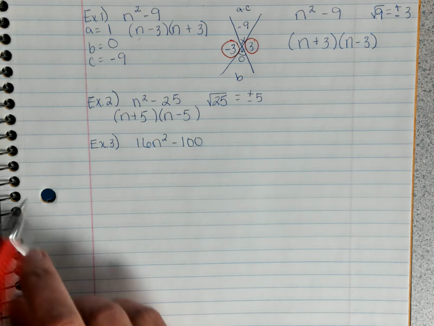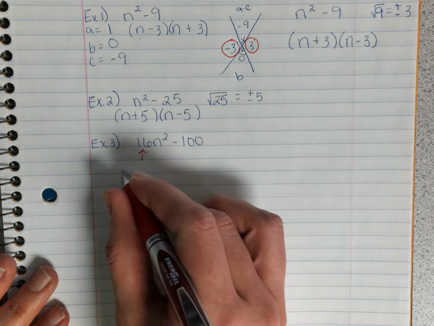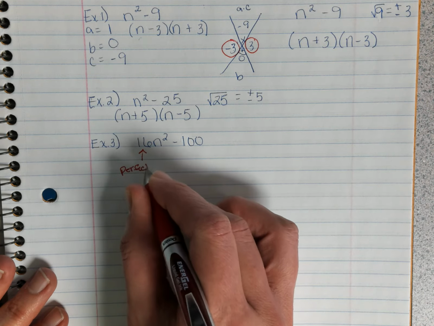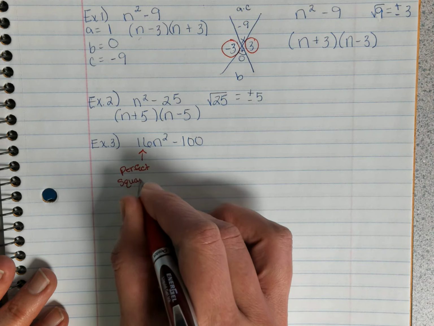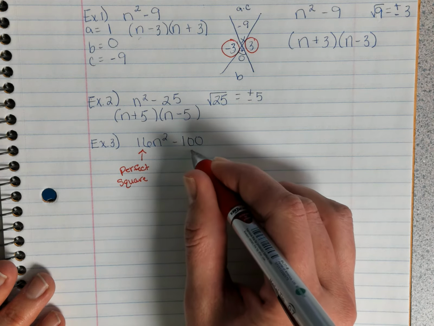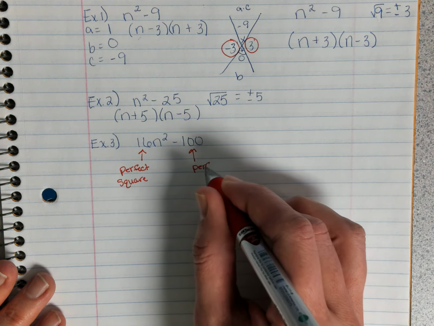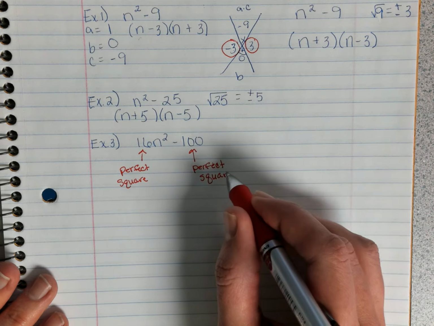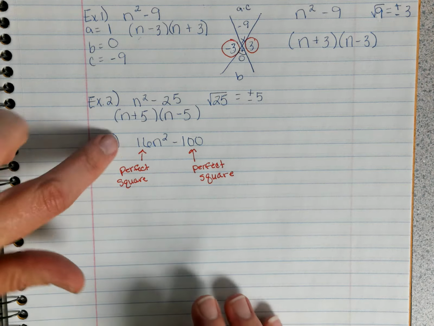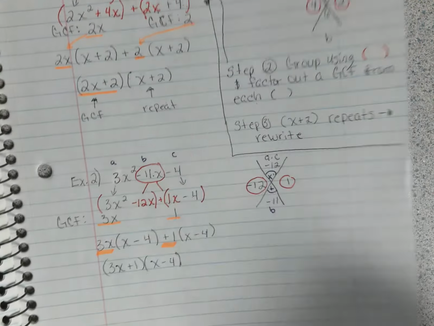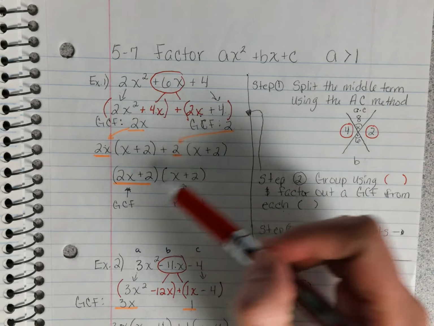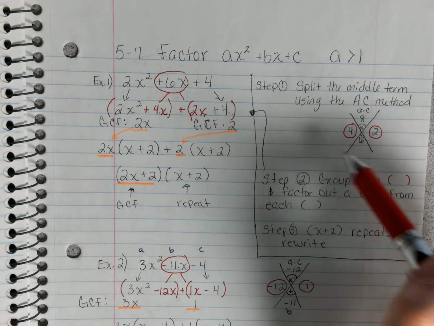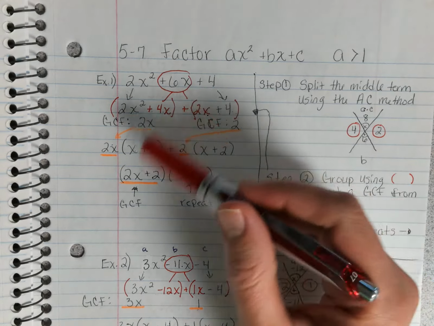So if you notice here, 16 is a perfect square, and 100 is also a perfect square. Since this number is greater than 1, the notes we have will definitely work, but it's a lot of work to get to our answer. And I really don't feel like going through all of these steps when I have a super shortcut to do.